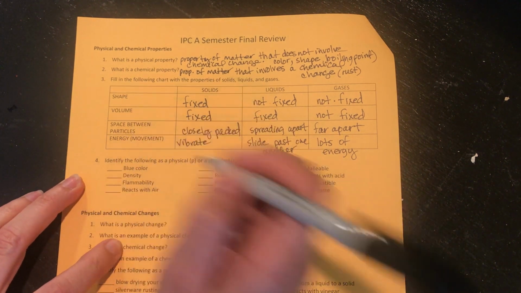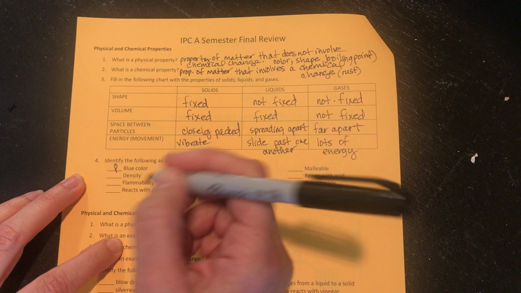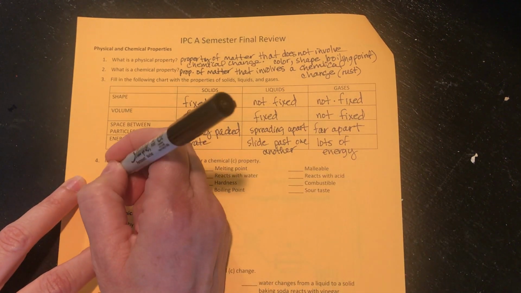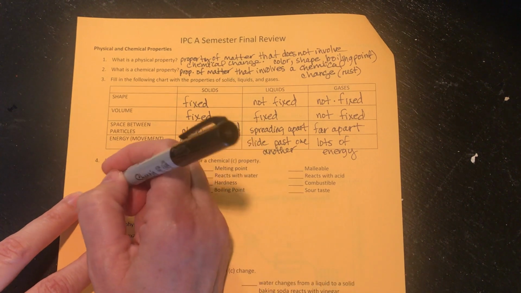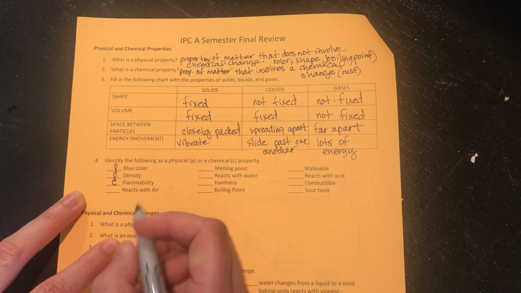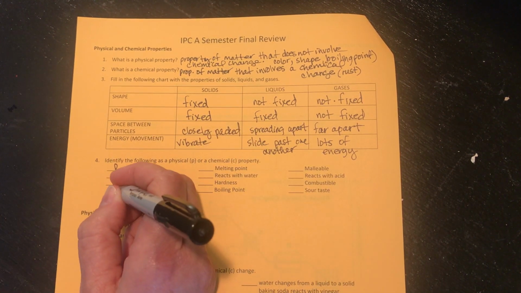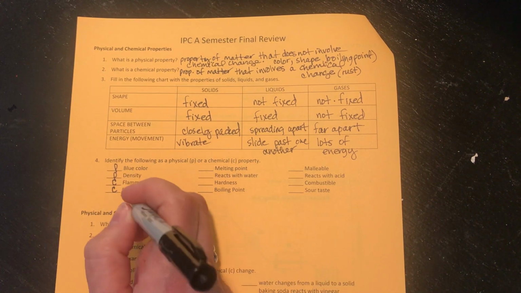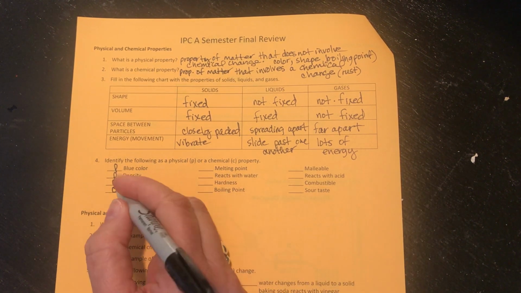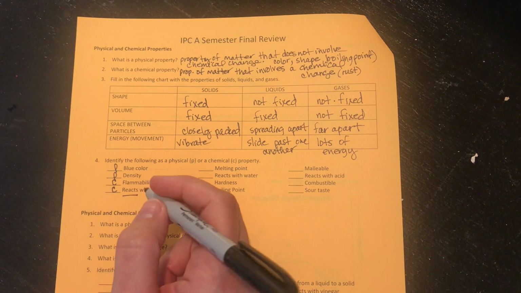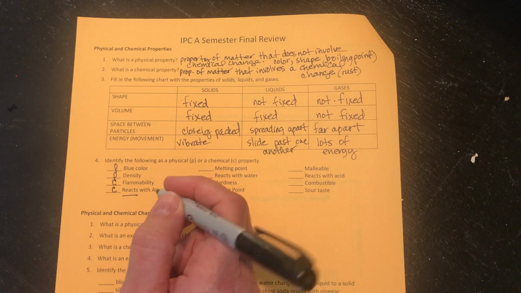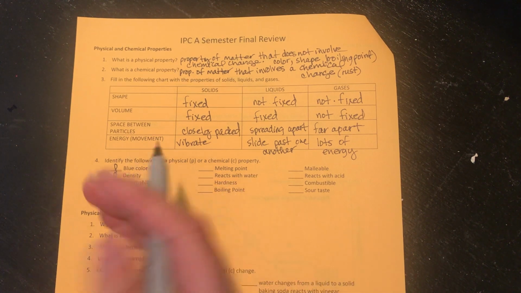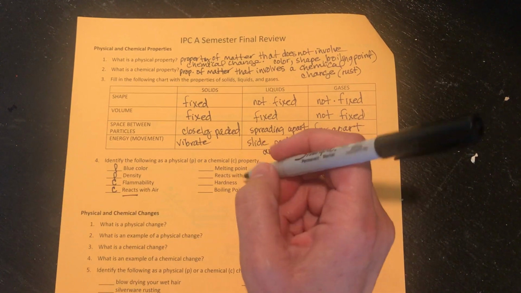Okay, number four, identify the following as a physical property or a chemical property. The color blue would be a physical property. Density is also a physical property. Flammability is going to be a chemical property. Reacting with air is also a chemical property. If you see the word reacts, that's going to give you a clue that it's chemical. Flammability is basically, the word reacts is sort of built into that. It's a reaction.